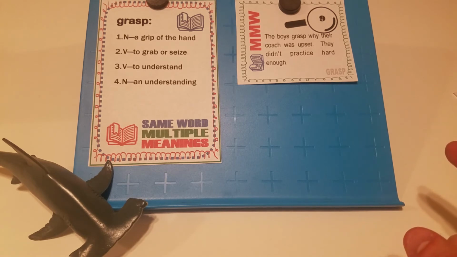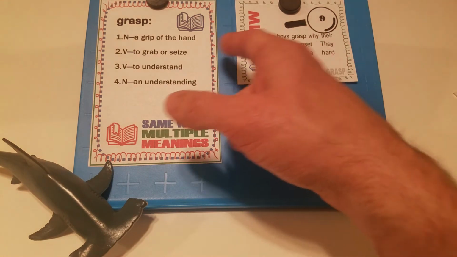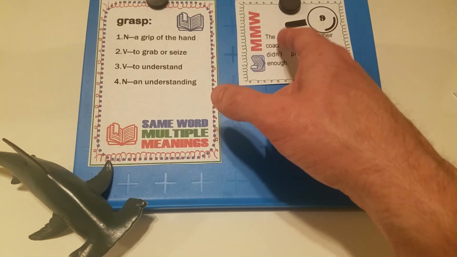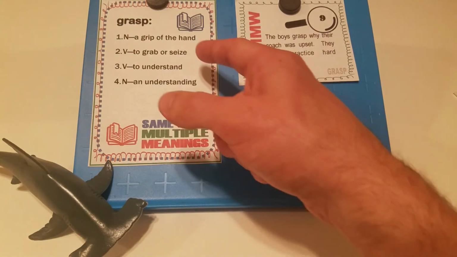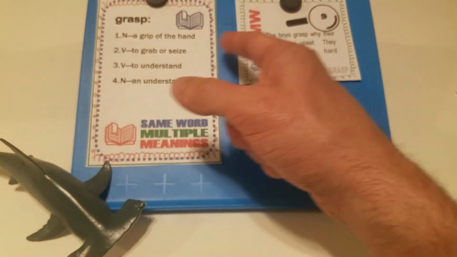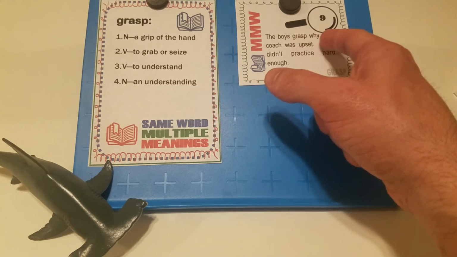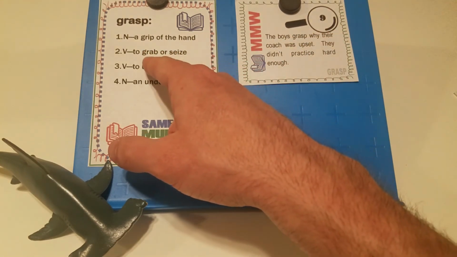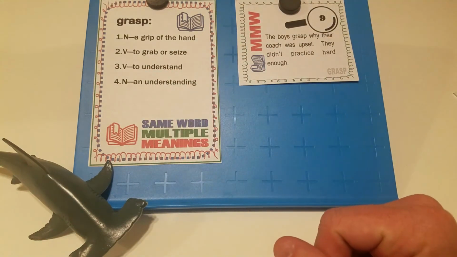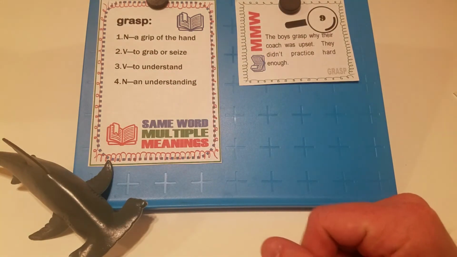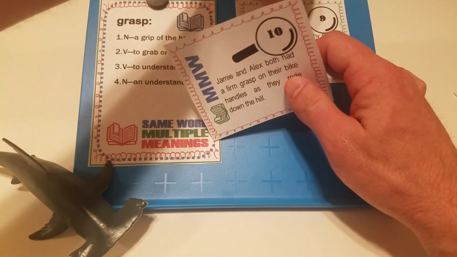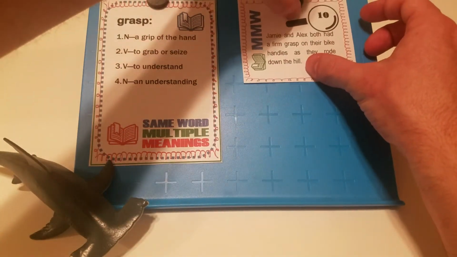So which ones did you narrow it down to pretty quickly? Did you narrow it down that that's a verb because we see it right here as the predicate to boys? So that should leave you with number 2 and number 3. So did the boys grab why their coach was upset, or did the boys understand why their coach was upset? Clearly, definition 3 is the best option. Let's look at number 10.